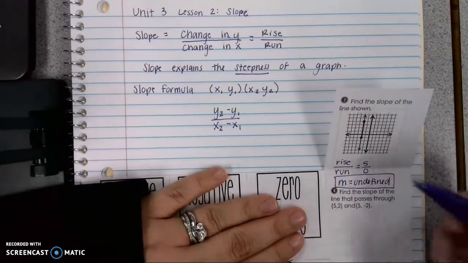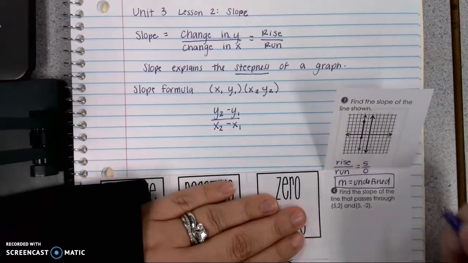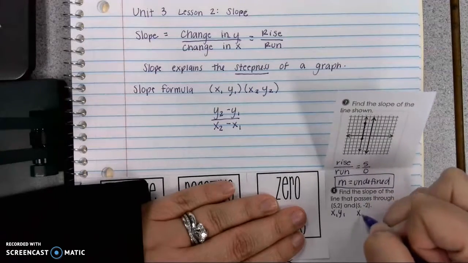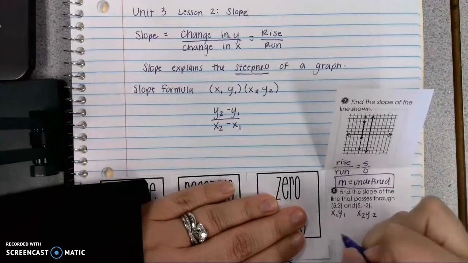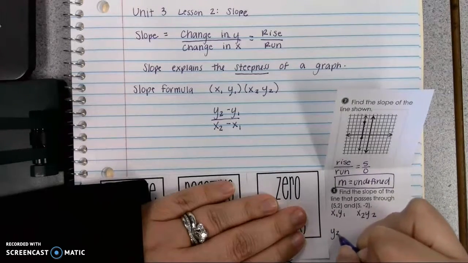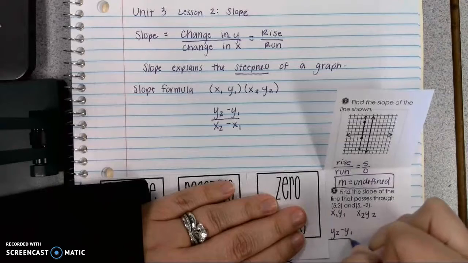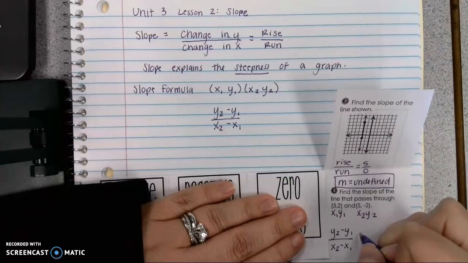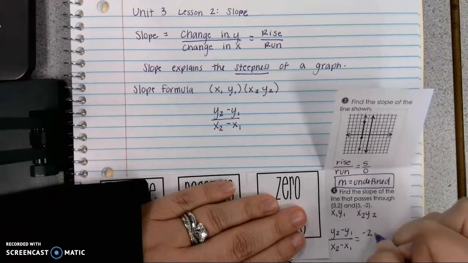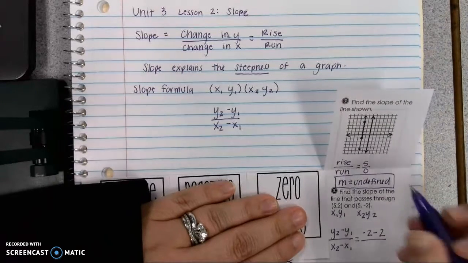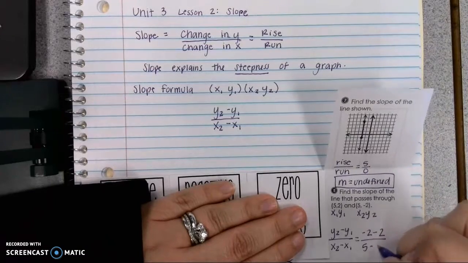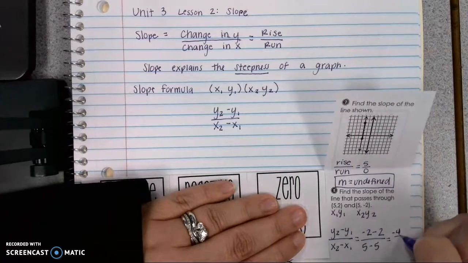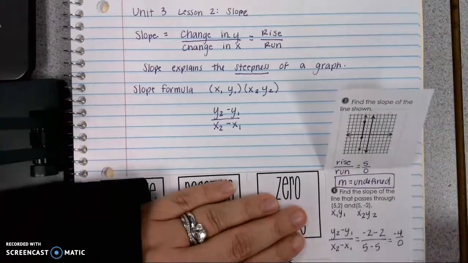And then you have one left. Find the slope of the line that passes through an ordered pair, so we want to label it x1, y1, x2, y2. And then we want to do our subtraction. I like to write out my formula so I'm sure I'm writing it in the right spot. y2 is -2 minus y1, which is 2. x2 is 5 and x1 is 5. -2 minus 2 is -4. 5 minus 5 is 0.